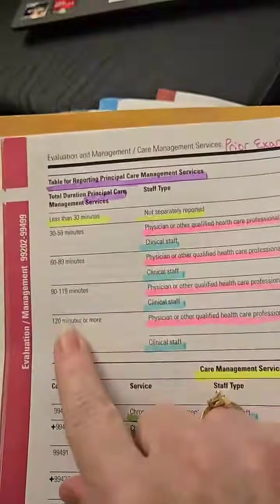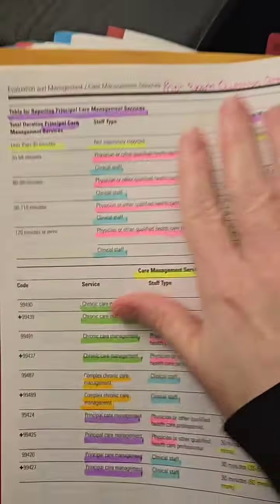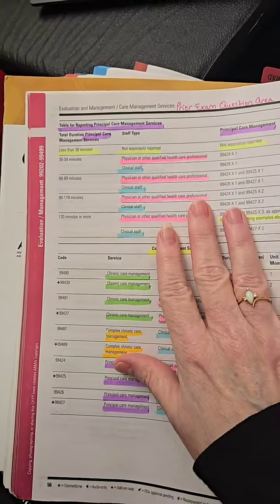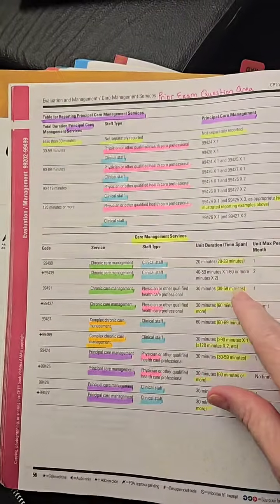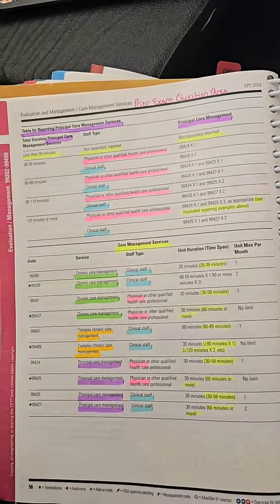Don't be using whiteout in your book like I do. I do it for my own reasons. Y'all, you guys know you can't do that. But if somebody's taking their exam tomorrow or something, be sure you know this page. Be sure you know that page.